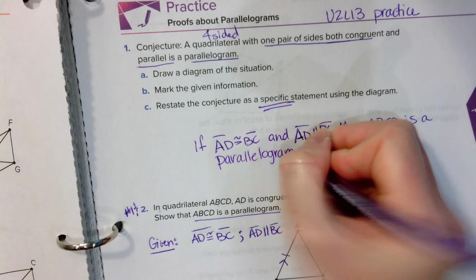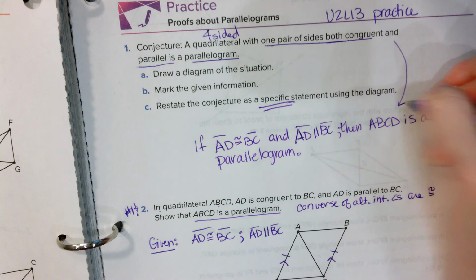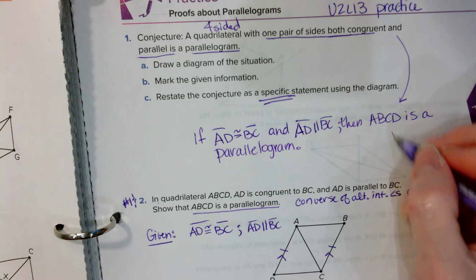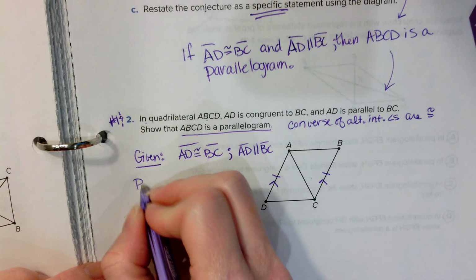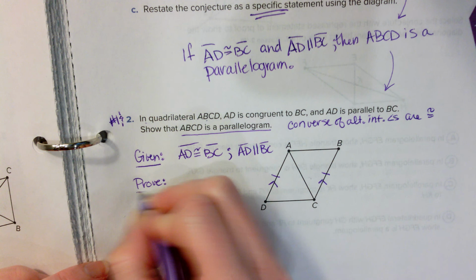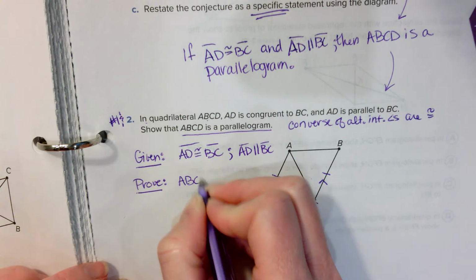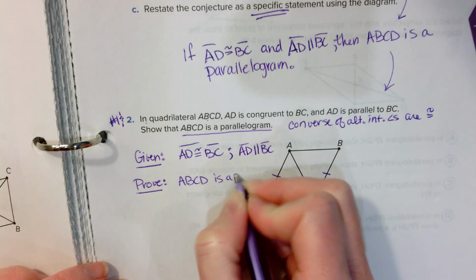So that's taking what it said above and making it very specific for the drawing I have below. So then what I'm trying to prove is that ABCD is a parallelogram.